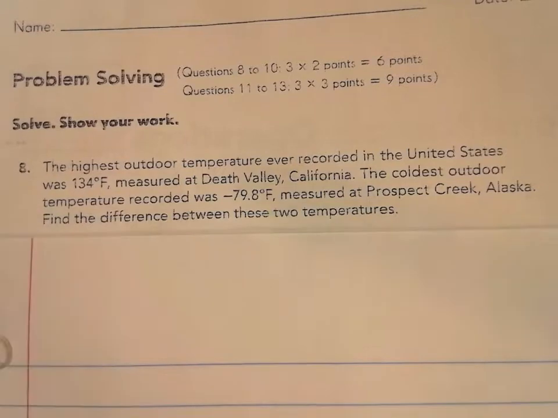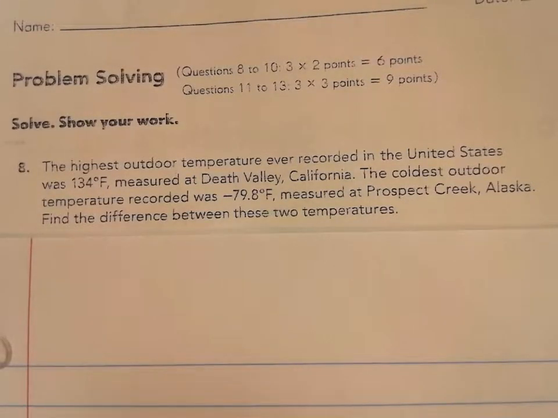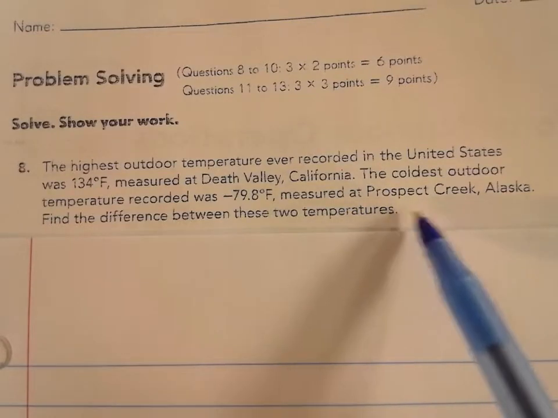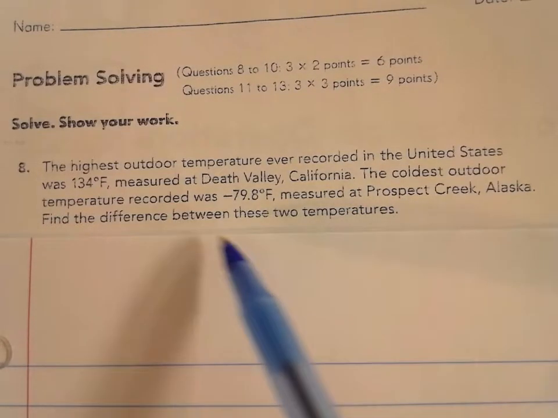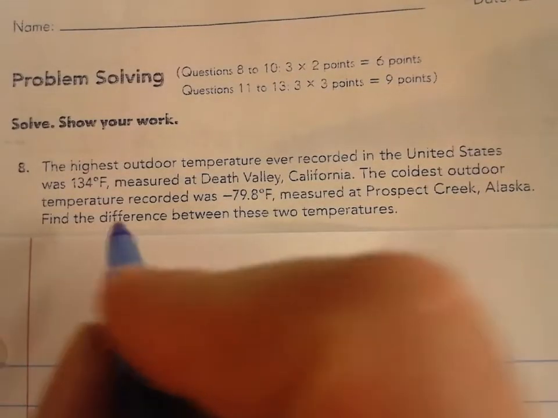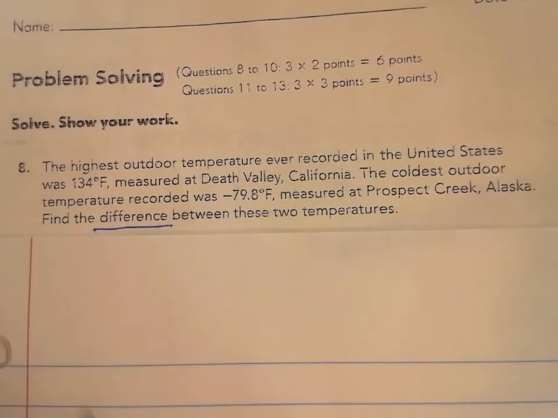Number 8. The highest outdoor temperature ever recorded in the United States was 134 degrees Fahrenheit, measured at Death Valley, California. The coldest outdoor temperature recorded was a negative 79 8/10 degrees Fahrenheit, measured at Prospect Creek, Alaska. Find the difference between these two temperatures. Oh, I notice a magic word here. It really says I want to find a difference between the two temperatures. Well, difference to us, hopefully, will remind you that we want to do a subtraction.